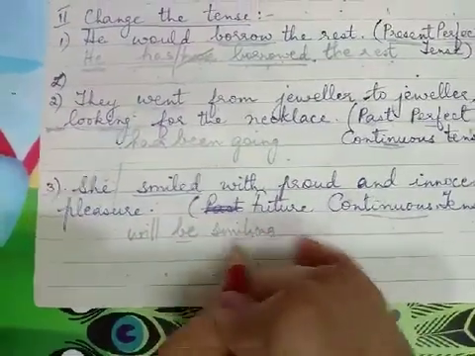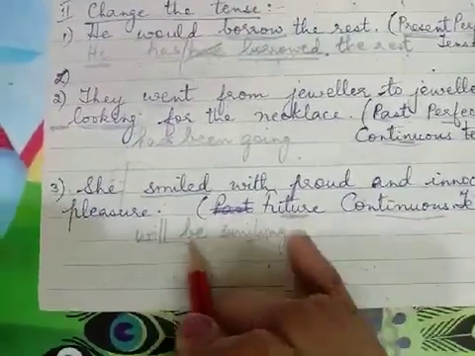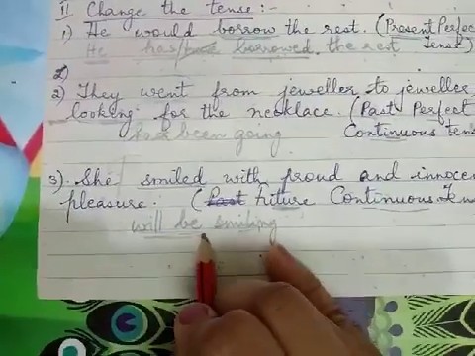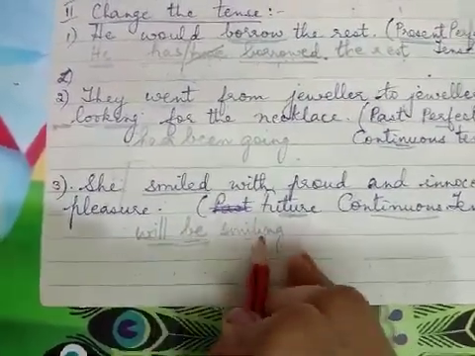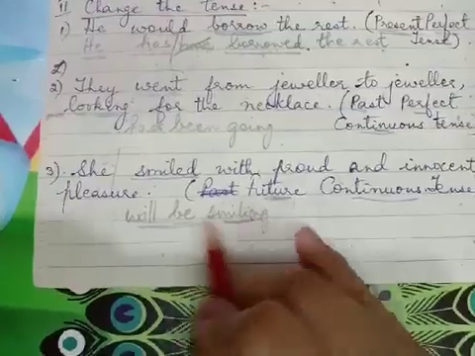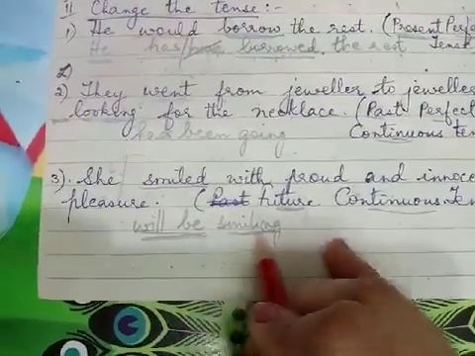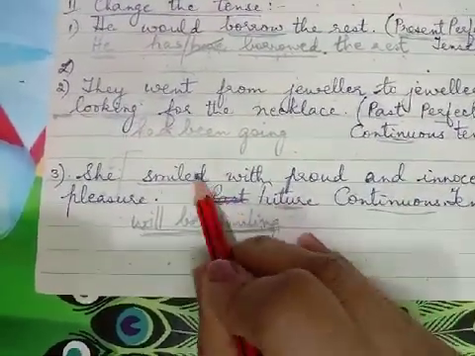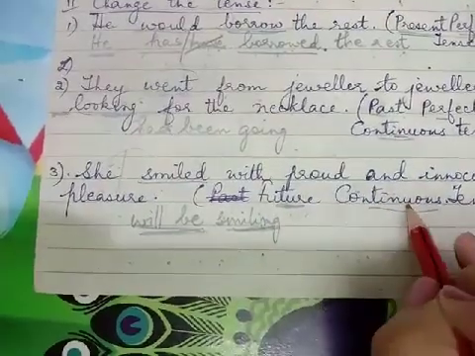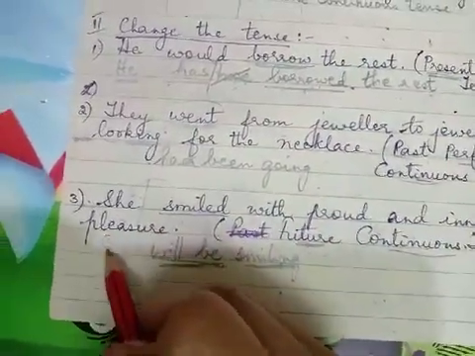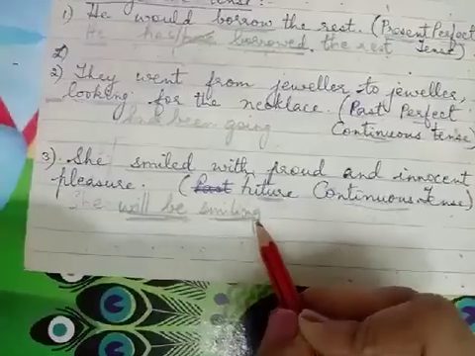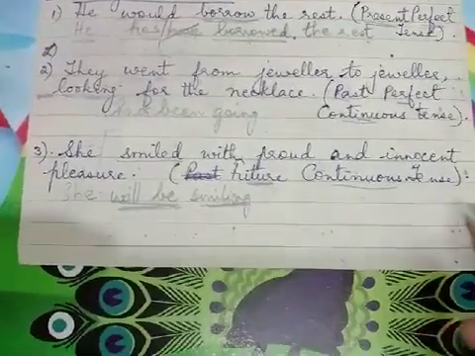Here we can see three words, but because future by itself has two words. Will smile is future, but will be smiling will become future continuous tense. This indicates future and this shows the continuous form. The main verb will go in the ing form, so future continuous tense. So you have to write the entire sentence. She will be smiling with proud and innocent pleasure.